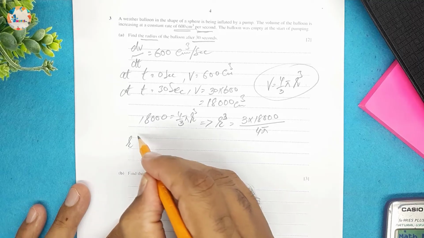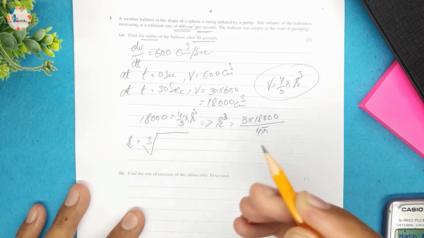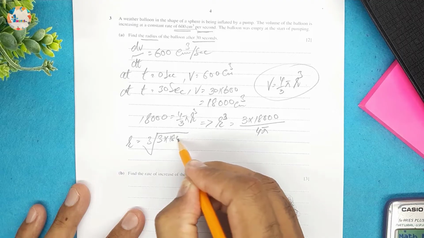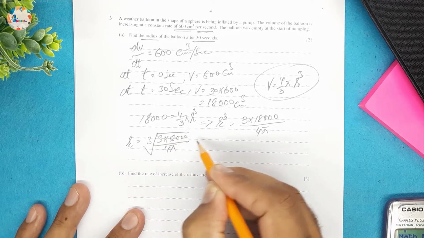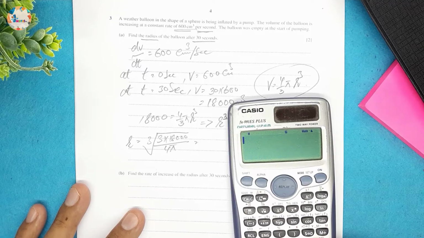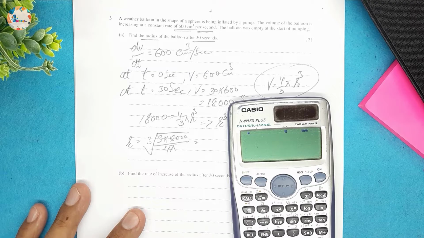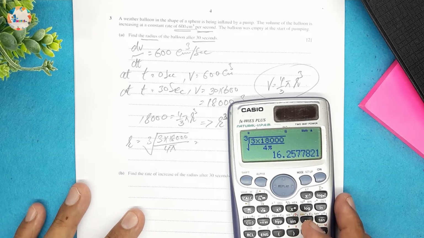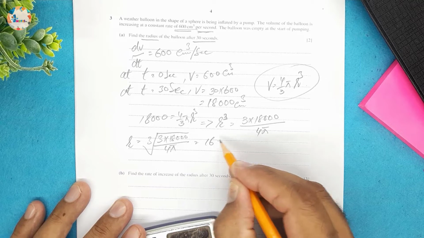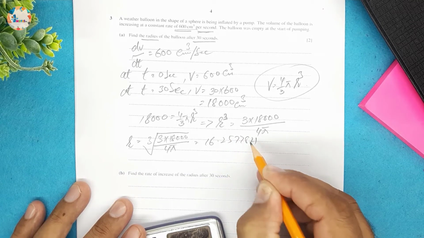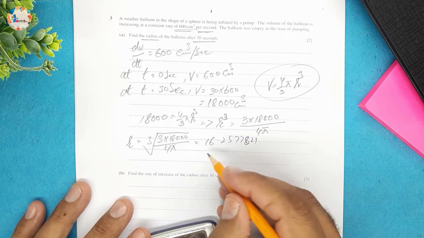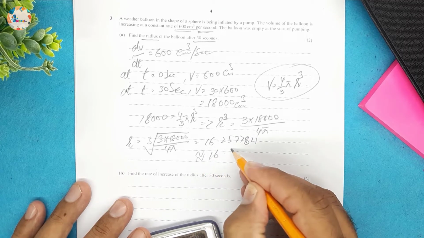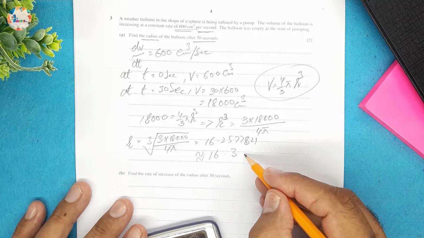And this implies r will be equal to the cube root of 3 into 18,000 divided by 4 pi, and this results in 16.2577821, approximately equal to 16.3 centimeters.